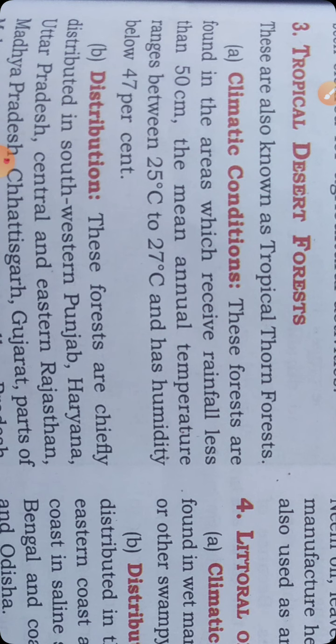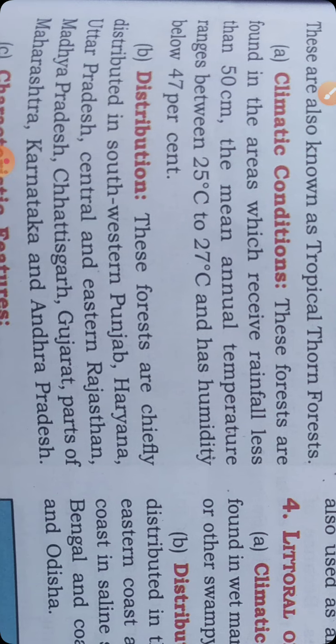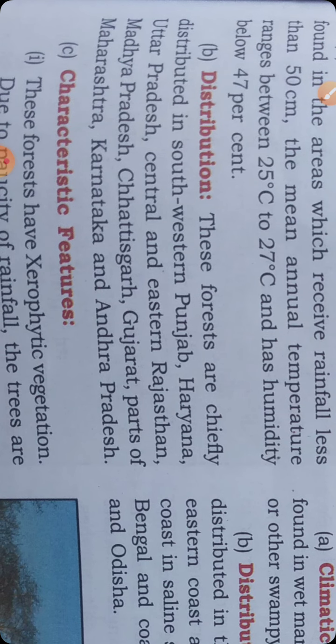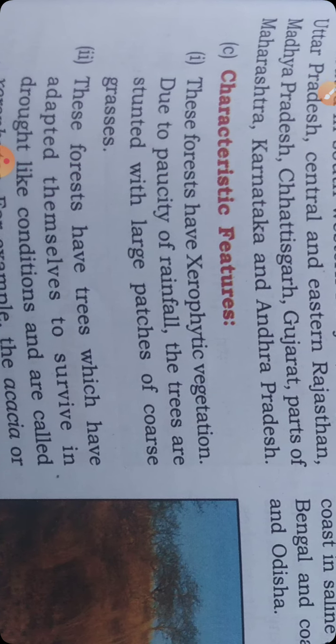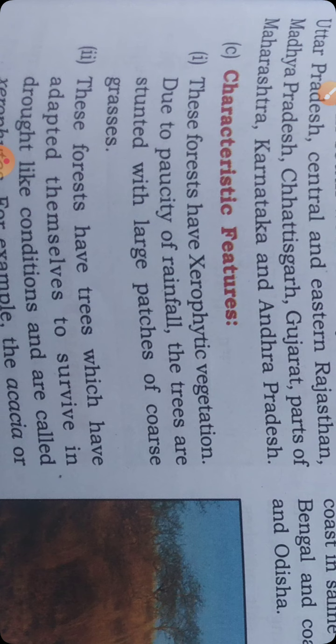Distribution: these forests are chiefly distributed in southwestern Punjab, Haryana, Uttar Pradesh, central and eastern Rajasthan, Madhya Pradesh, Chhattisgarh, Gujarat, parts of Maharashtra, Karnataka, and Andhra Pradesh. Characteristic features. What are the characteristics of tropical desert forest? These forests have xerophytic vegetation. Xerophytic means plants growing with a lack of water.